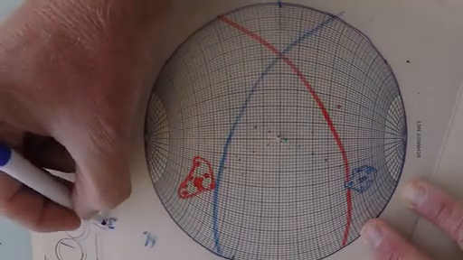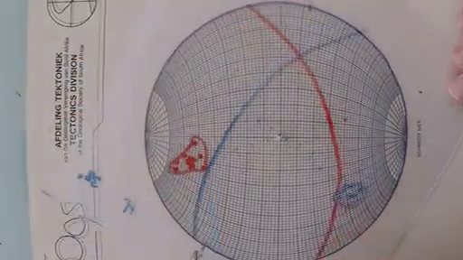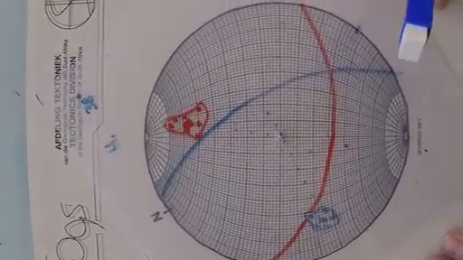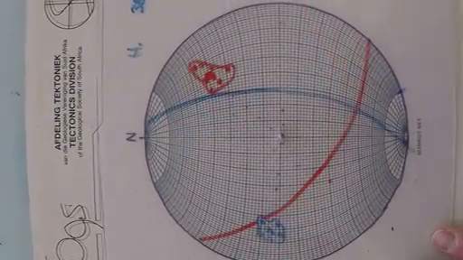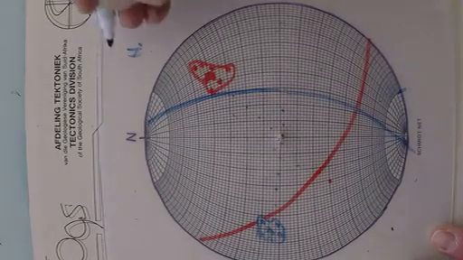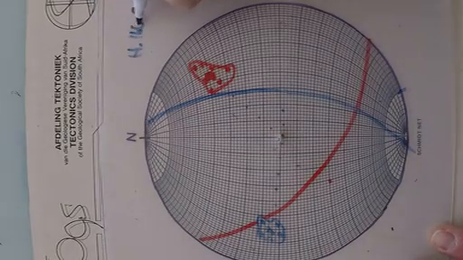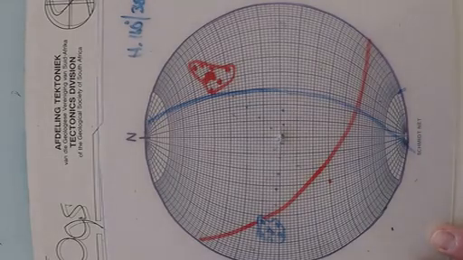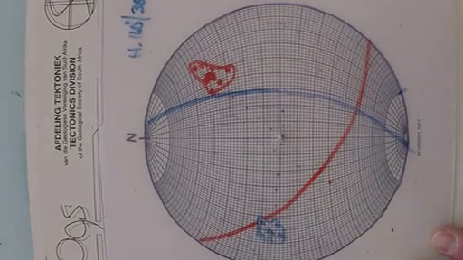We said that the dip angle is 38 degrees. You then take this back to north, rotate the stereonet back to north. That's 180, 170, 160 degrees. 160 degrees. Okay, so that is the orientation of the hinge line.